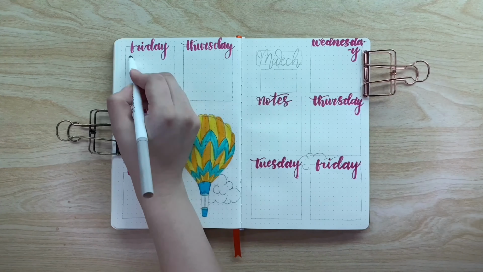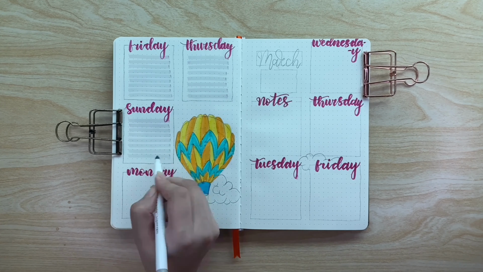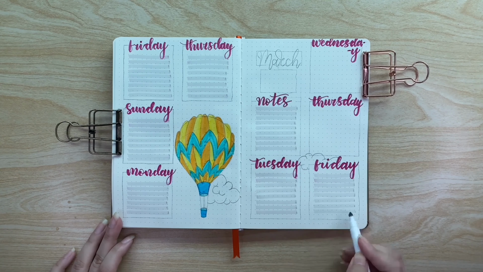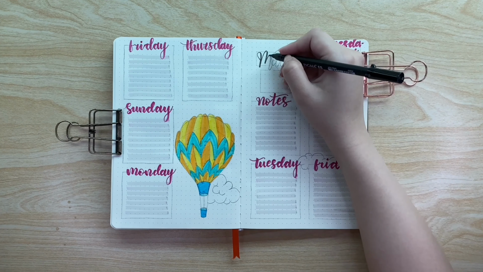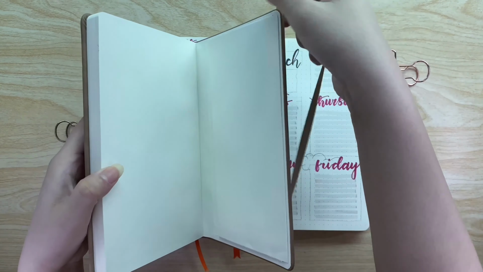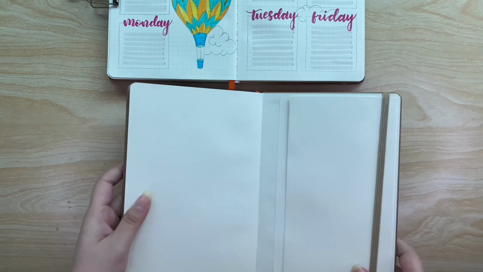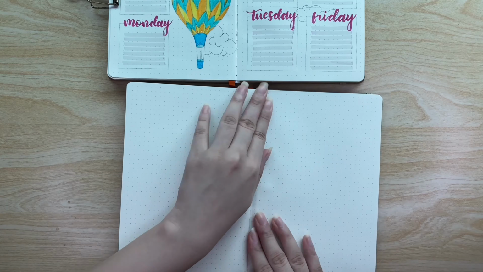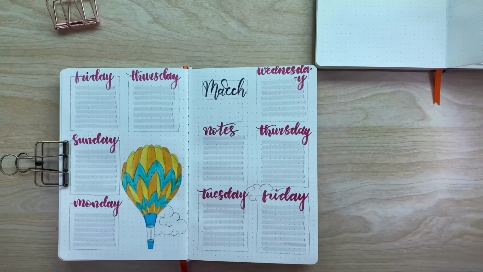I hand lettered all the names of the days on the top of each box, but for the second box where I was supposed to be writing Saturday, I wrote Thursday. Such a silly mistake, I know, right? Well, mistakes happen, it's part of the bullet journal journey.